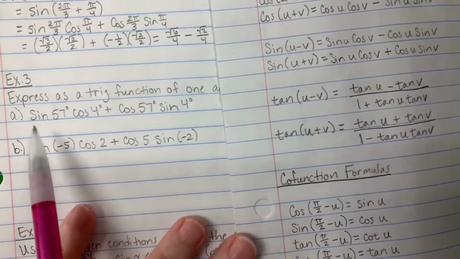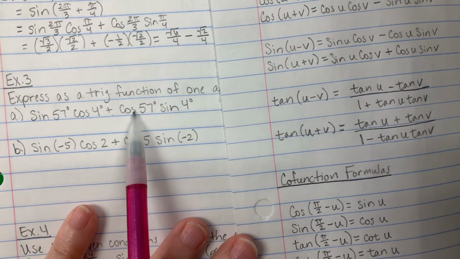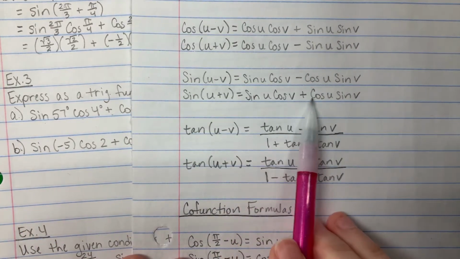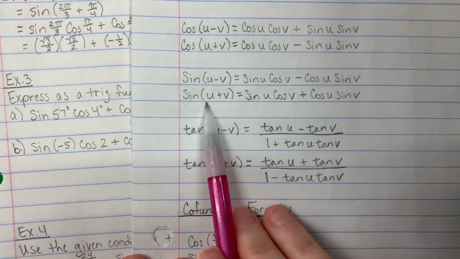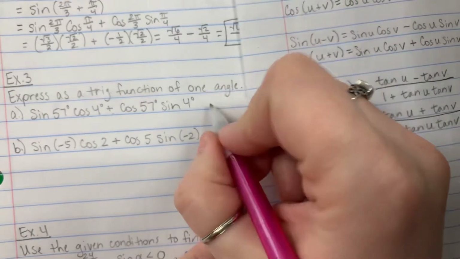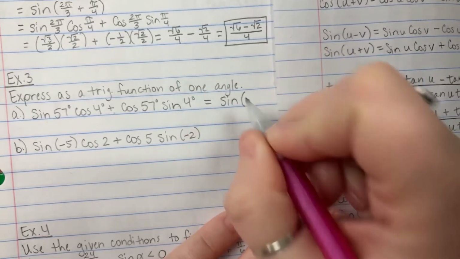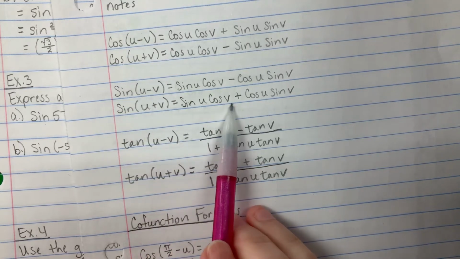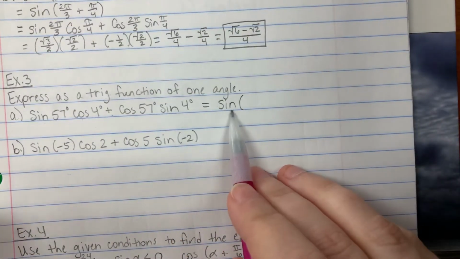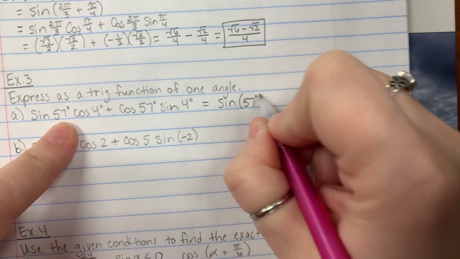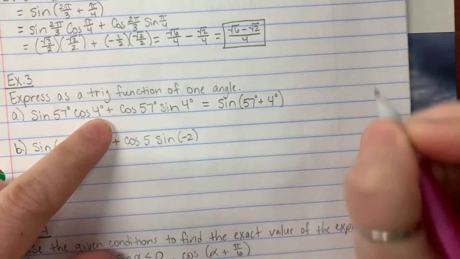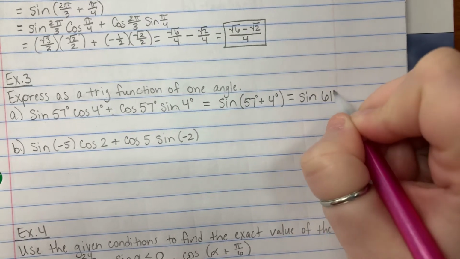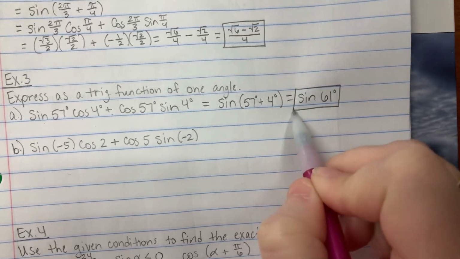In this one, I see a sine, a cosine, a plus, and then a cosine sine. That seems very similar to what we were just doing, right? So a sine, cosine, plus cosine sine. So that's this one. So that translates to just being the sine of the u plus v. So the first angle plus the second angle. So in this case, that becomes sine of 57 degrees plus 4 degrees, which is really just the sine of 61 degrees, because 57 plus 4 is 61.